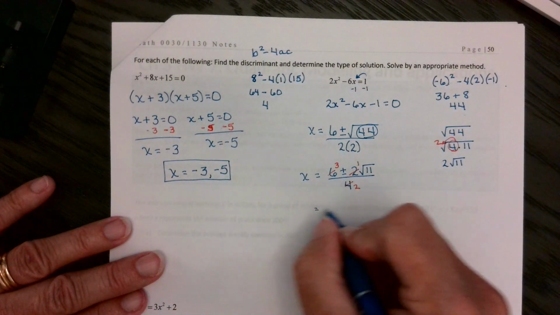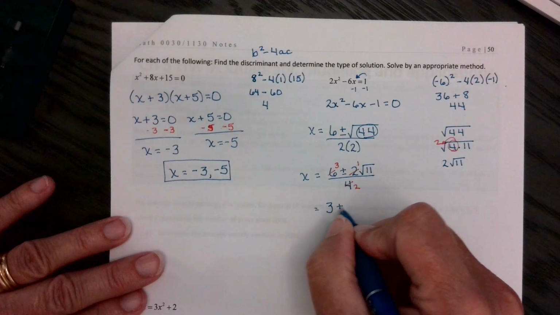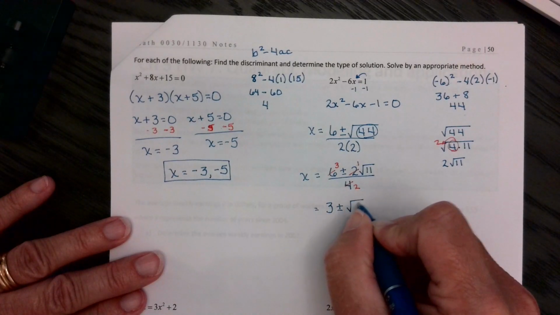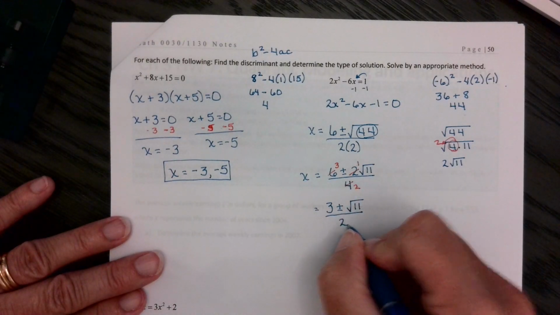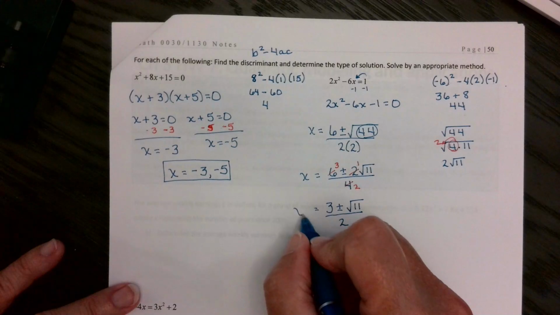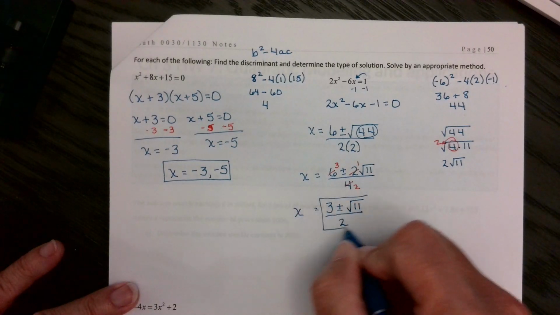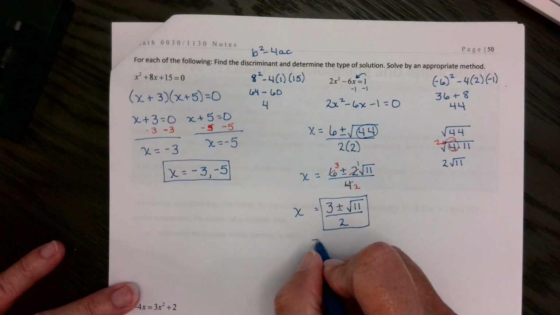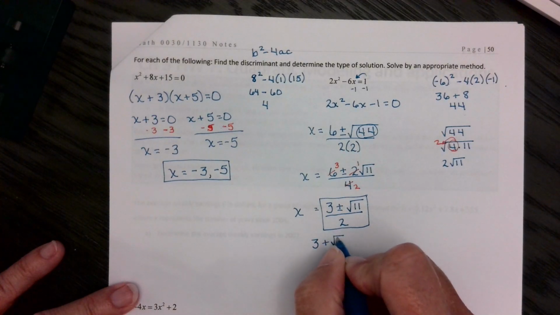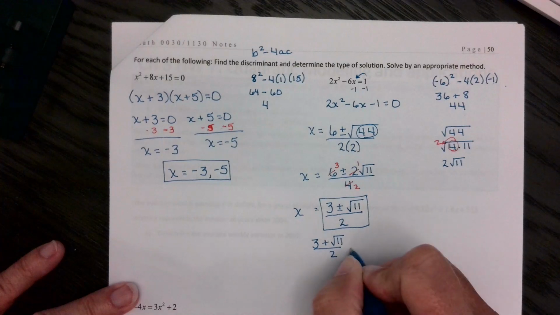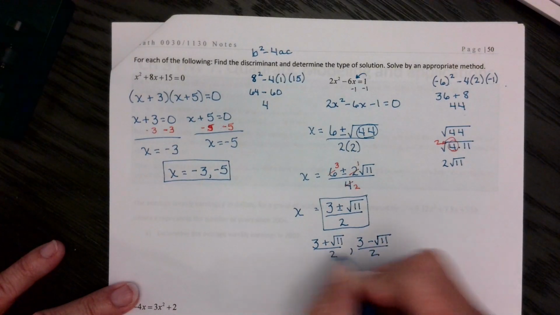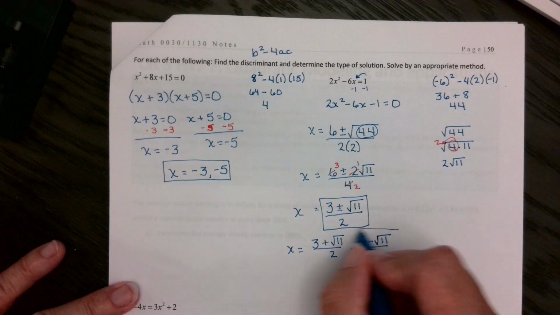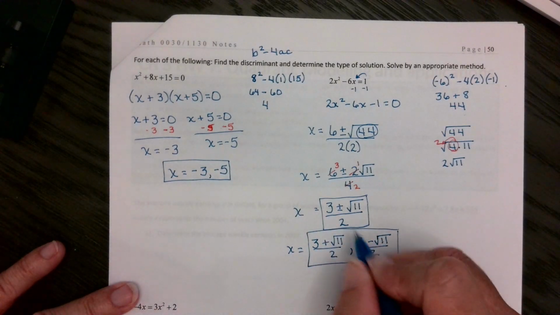So my answer is 3 plus or minus the square root of 11, and if you want to put a 1 in front of it, it's fine, but we don't need it, all over 2. That is what x is equal to. Now when you go to put this in ALEKS, you're going to say 3 plus the square root of 11 divided by 2, and 3 minus the square root of 11 divided by 2. But on the test, you can do either.